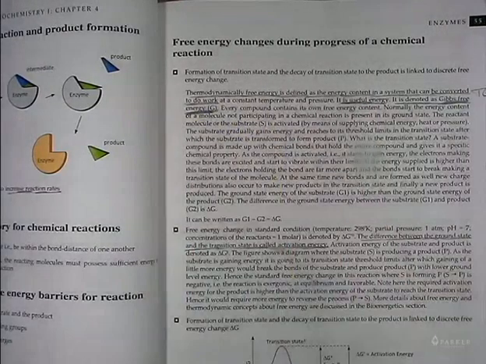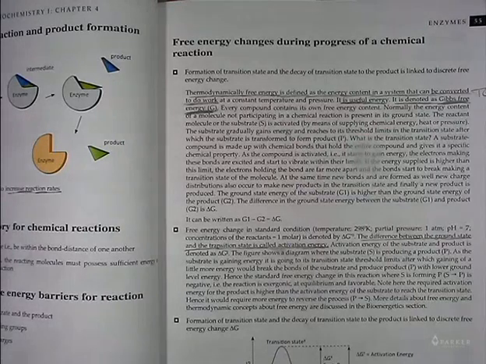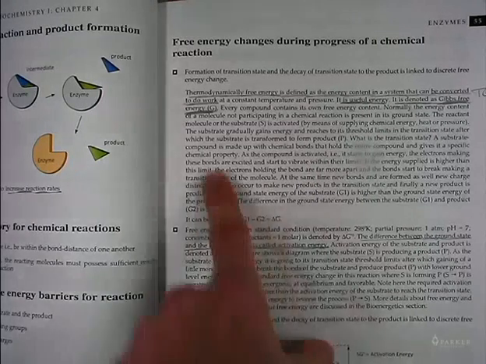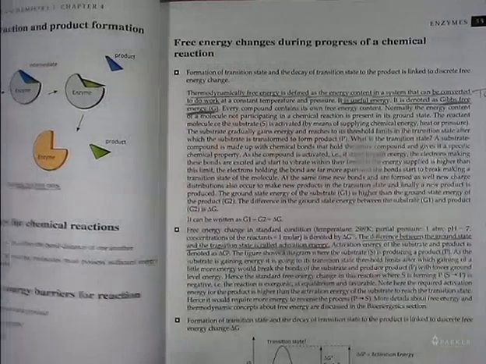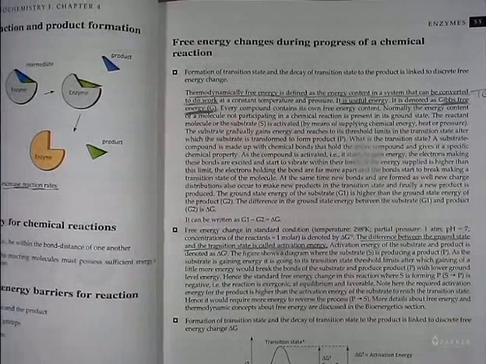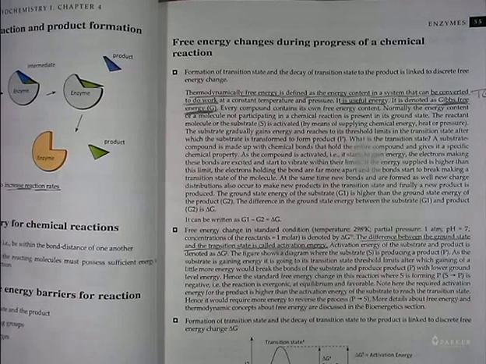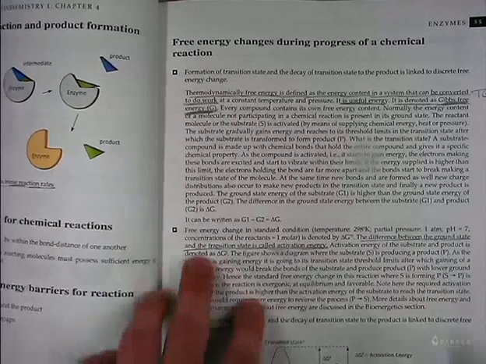The test question is probably going to be, what is Gibbs free energy, or what is that definition? I don't know who Gibbs is, but I wish we could just say it's free energy and not Gibbs free energy. We're just going to keep it at that.